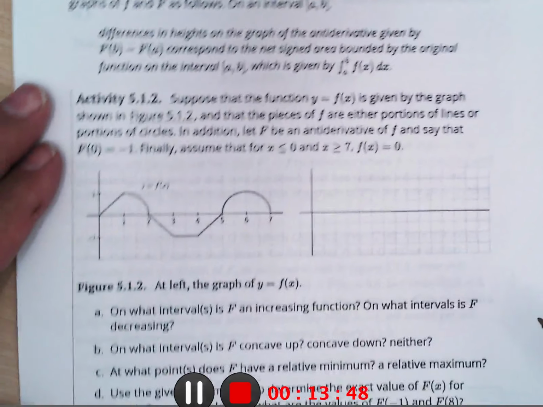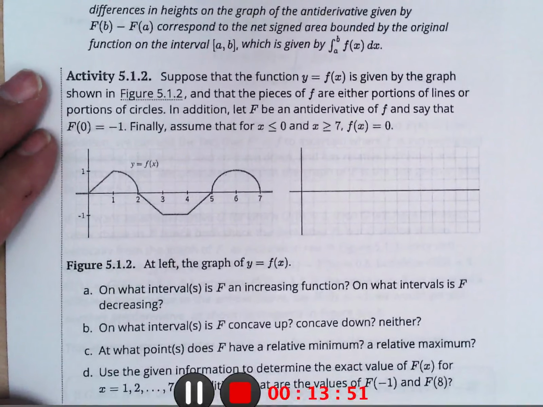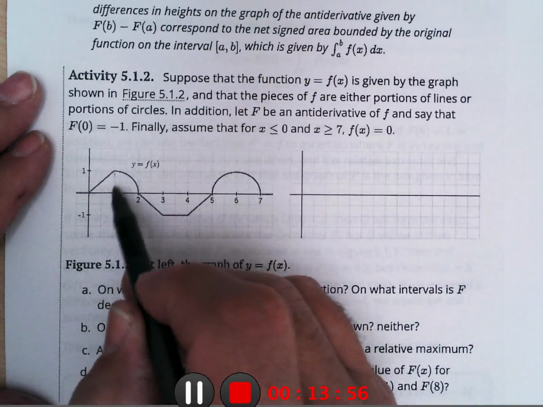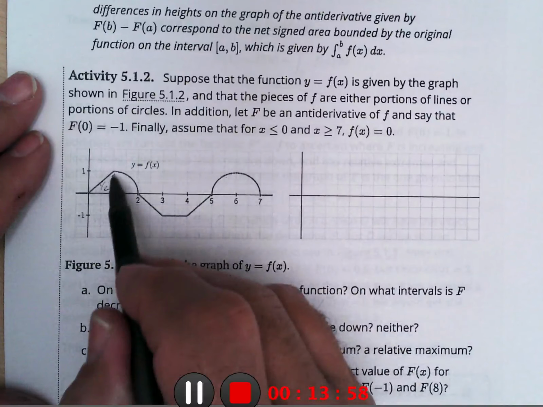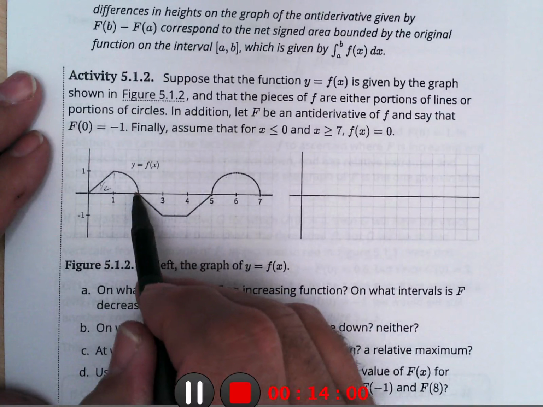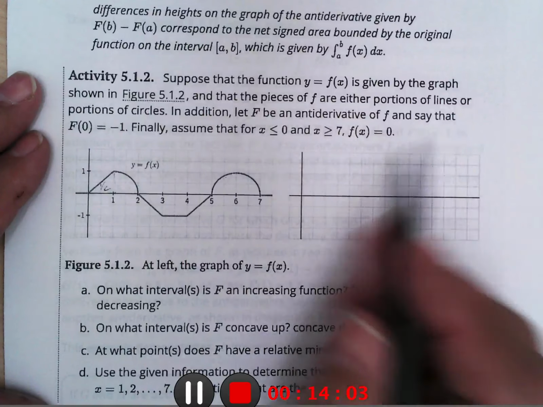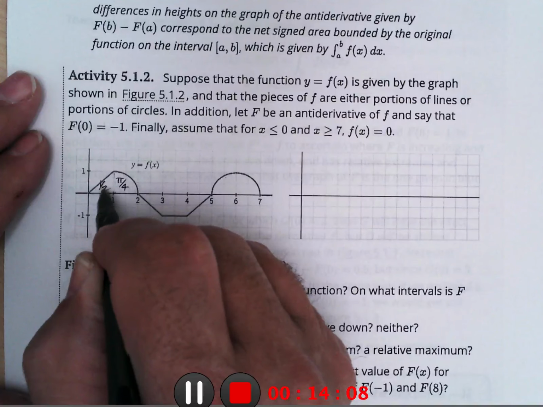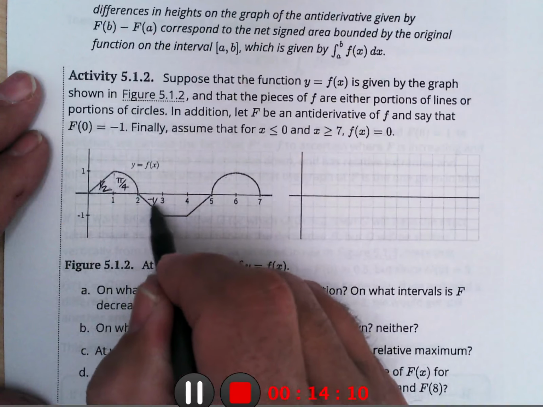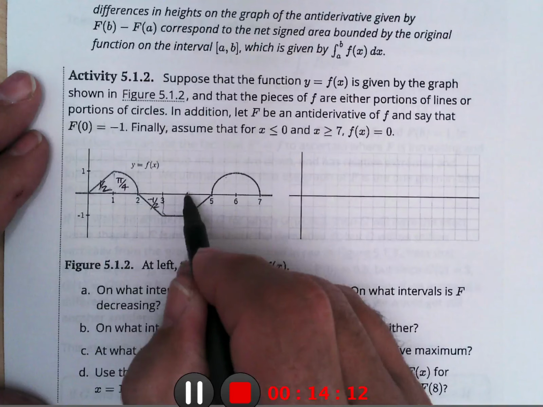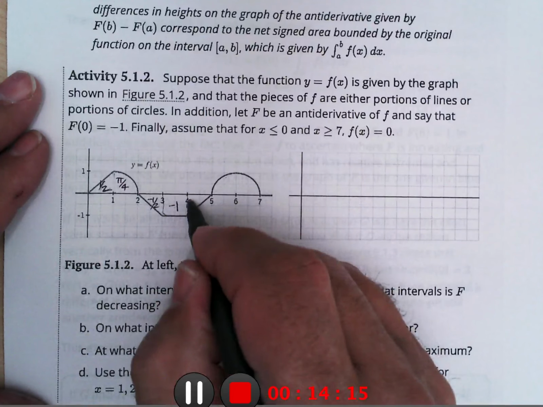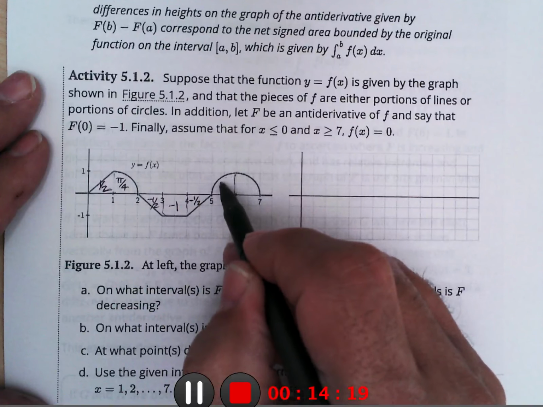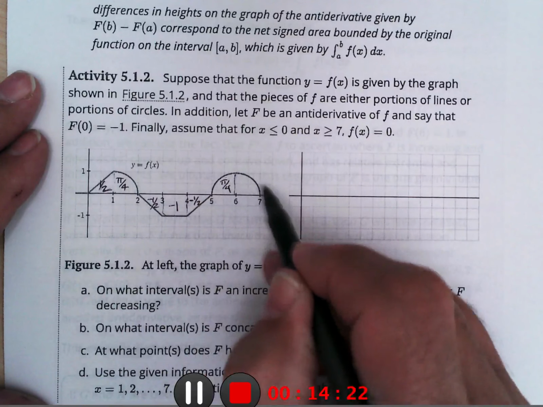Now, 5.2. Let's do this whole process again. So we have an area of 1/2. This is a quarter of a circle of radius 1. A circle of radius 1 has an area pi, so this is pi over 4. This is minus 1/2. Here is minus 1. This is minus 1/2. This is pi over 4. And this is pi over 4.